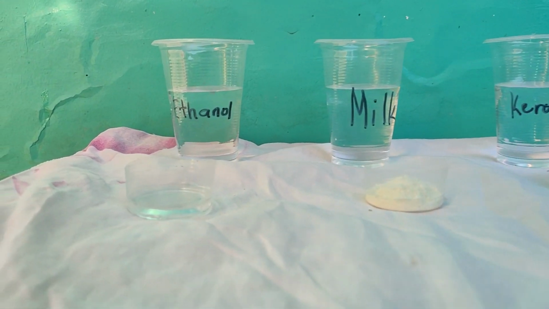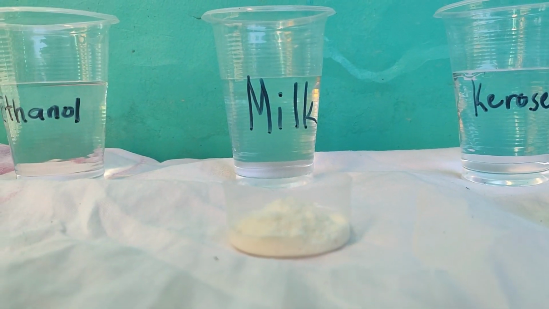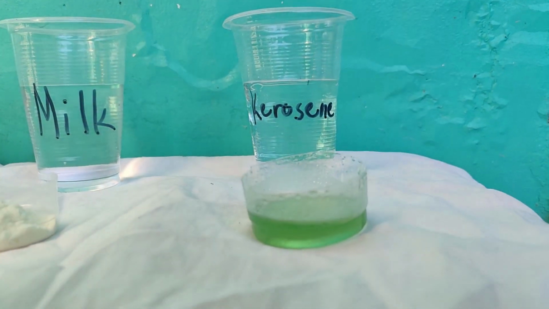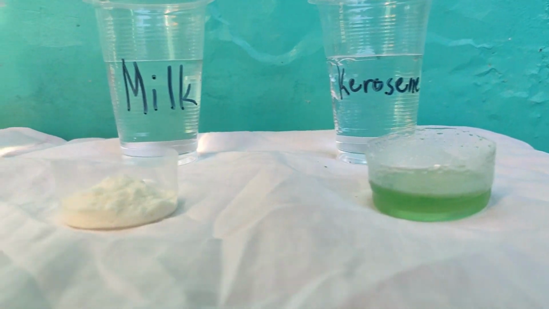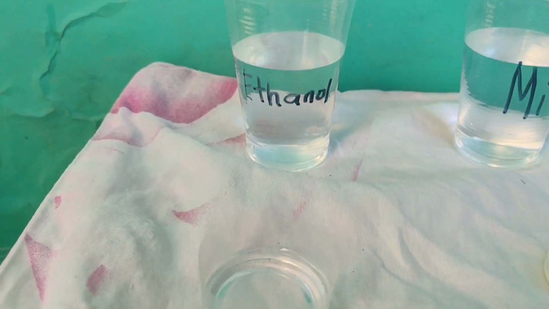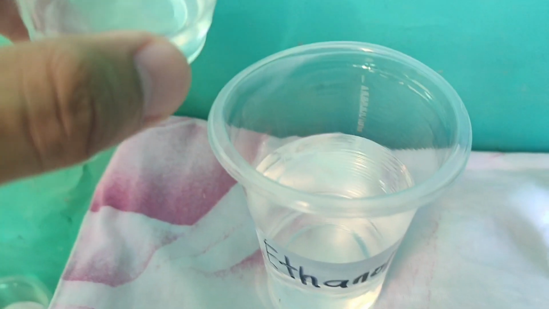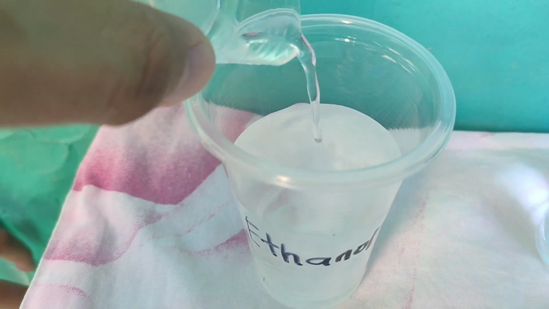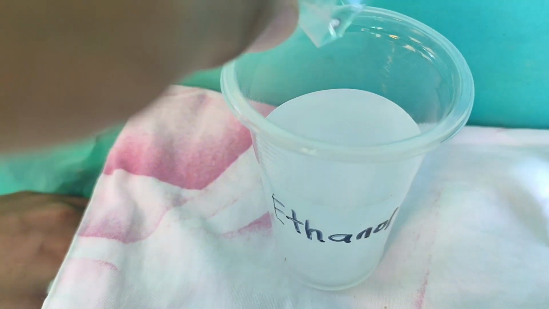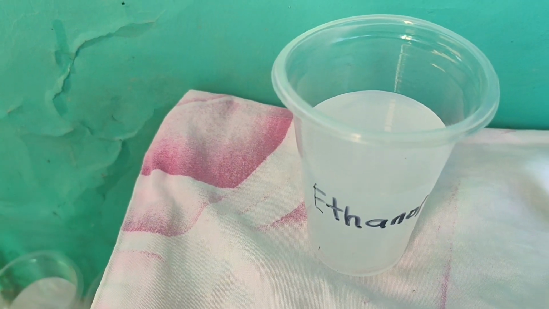So we have here the ethanol, milk, and kerosene. Here we put 1 tablespoon of ethanol, and as we can see here, the water changes its color and it's more foggy.